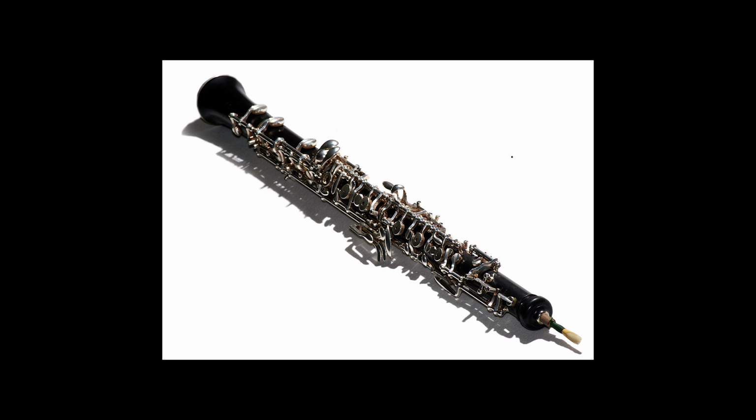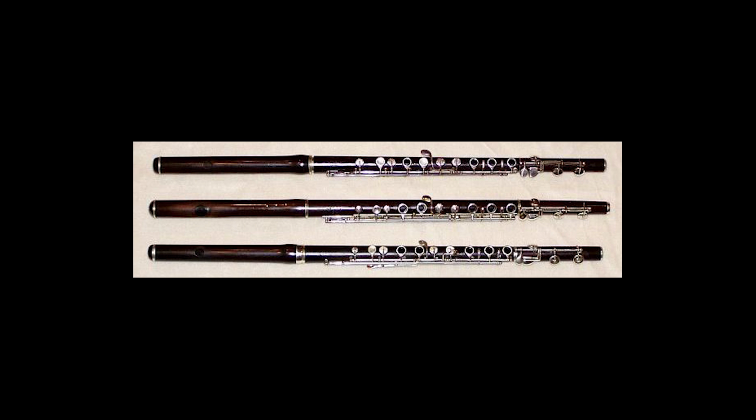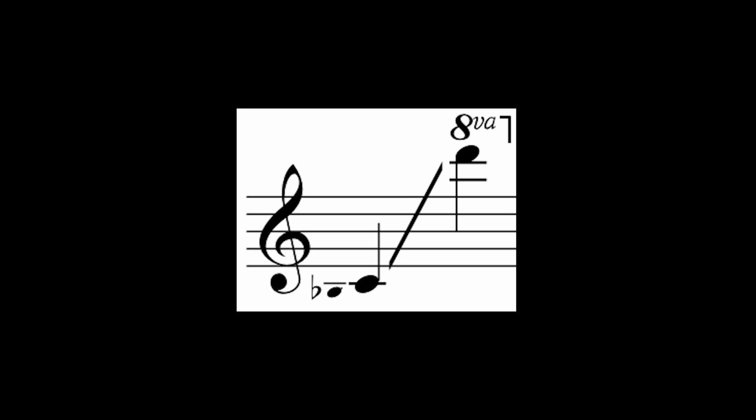The keywork on the oboe is notably complex, with the modern oboe now having around 50 pieces of keywork. The development for the contemporary keywork began in the 19th century, using the Boehm flute as an inspiration. The oboe's range is from approximately B-flat 3 to G6.